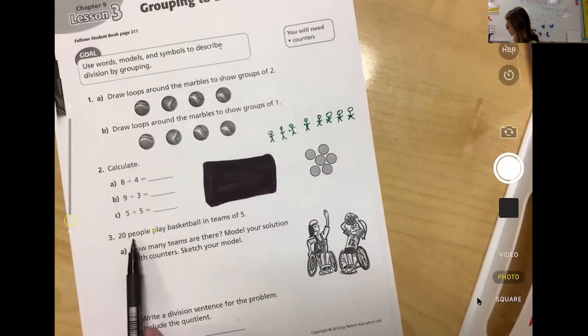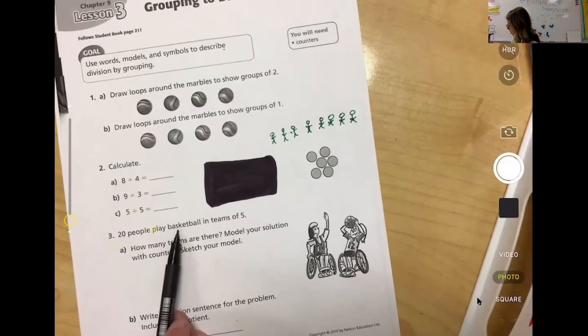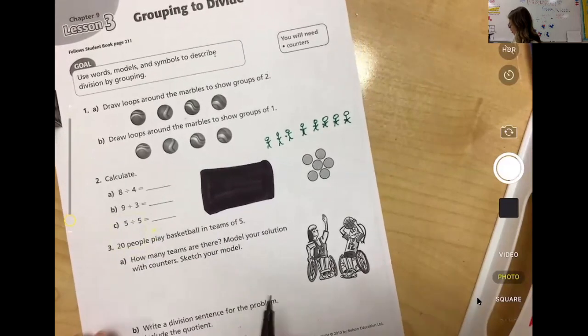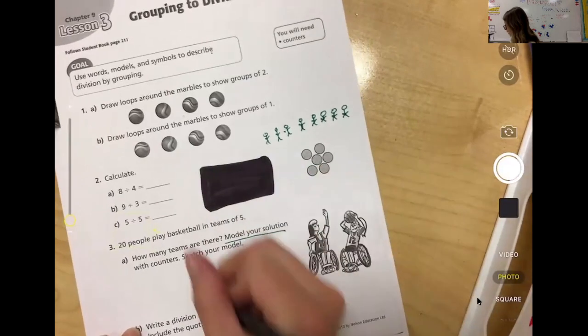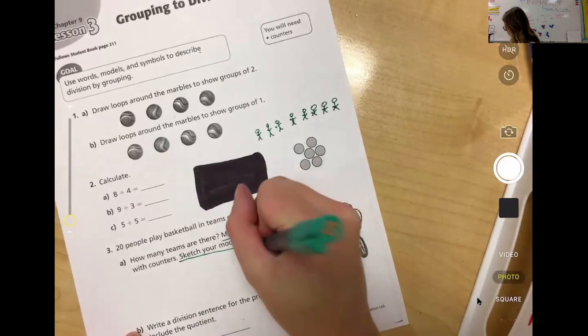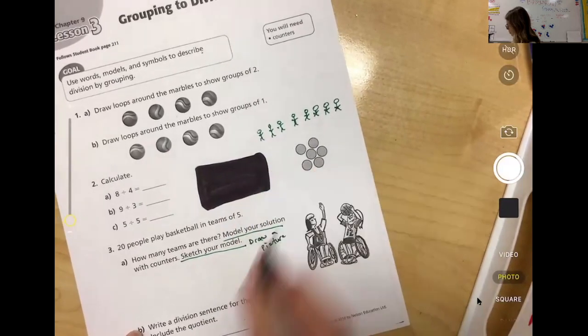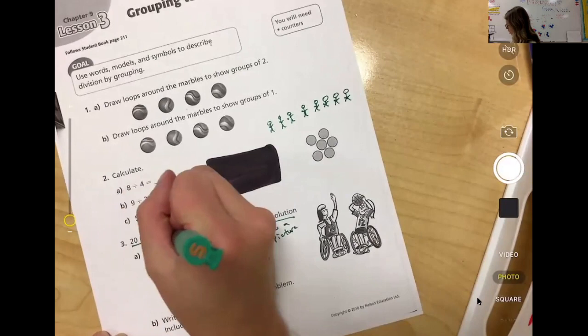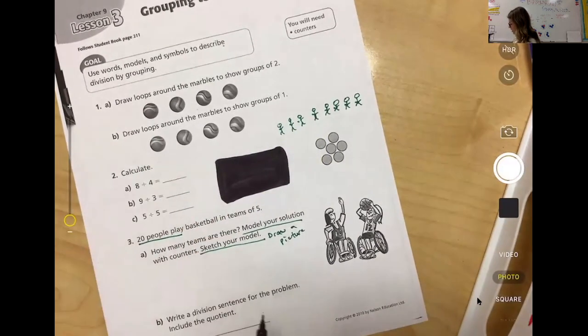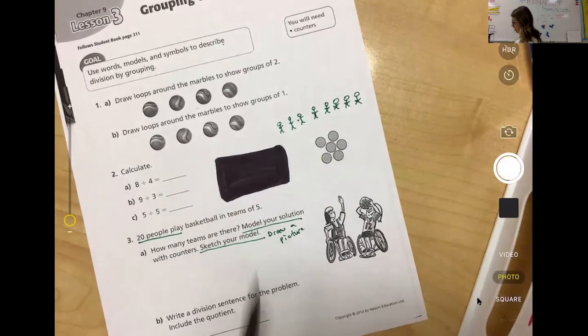Number 3 says 20 people play basketball in teams of 5. How many teams are there? Model your solution and sketch it. So basically draw a picture. Remember, you've got to draw your big number, your all together. That's how many players there are, and you're making teams of 5. Then circle your teams of 5. So draw all your people, circle your teams of 5.